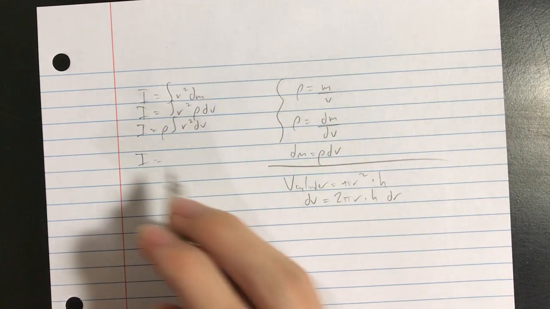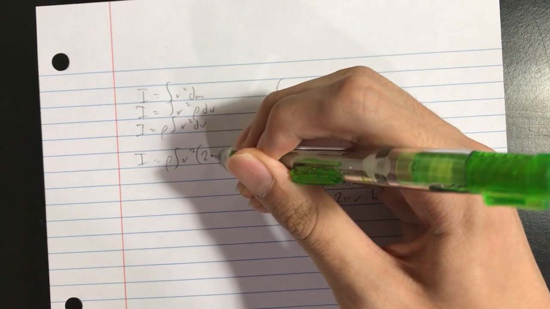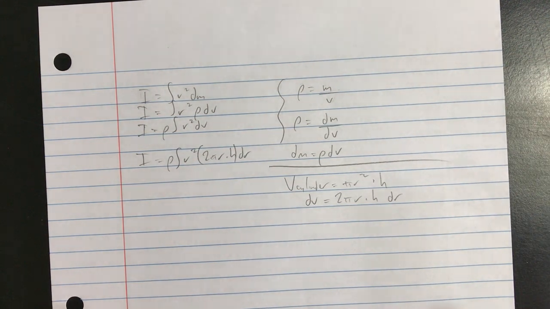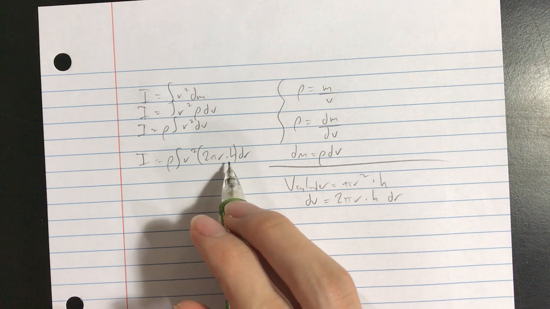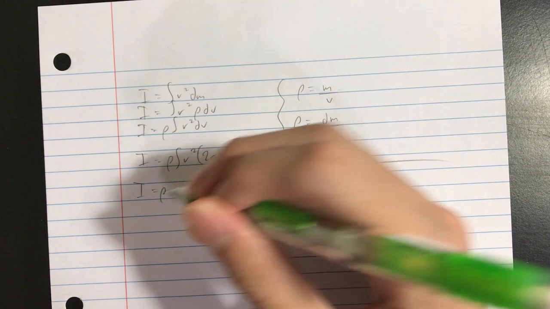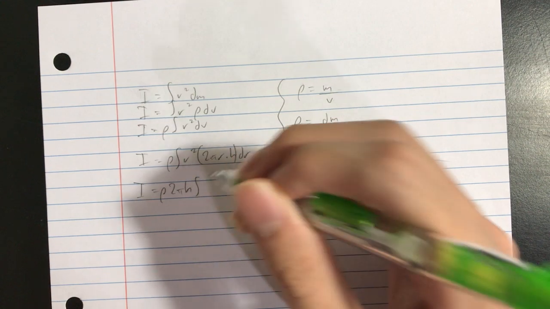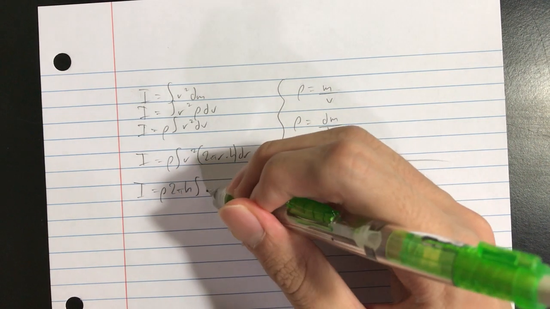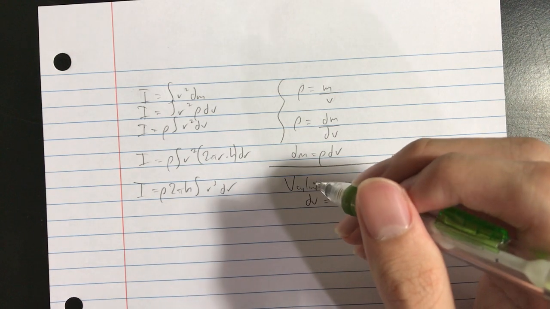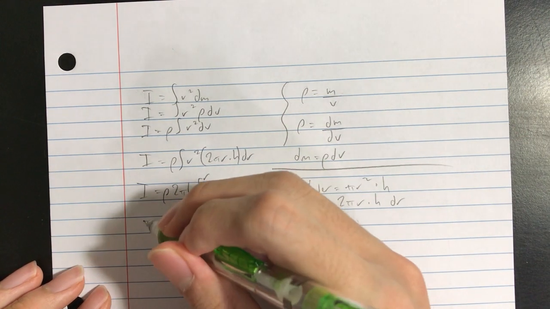I equals density integral r squared 2πr times h dr. Now, since 2πh is a constant, we can also move it to the other side, outside the integral. ρ 2πh, and r squared times r is r cubed dr. So we can set our bounds of the integral to r and 0.